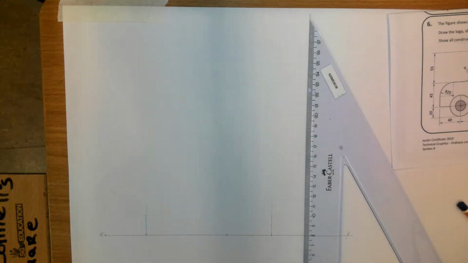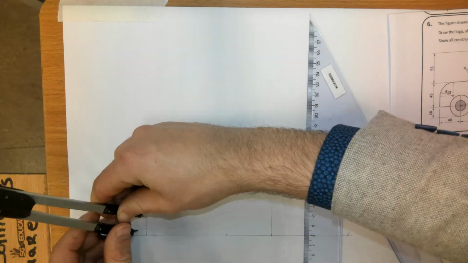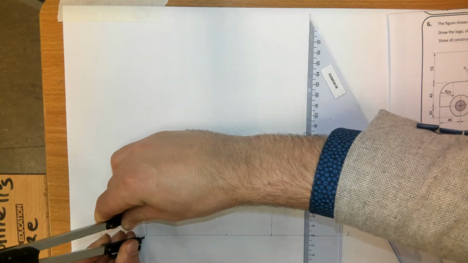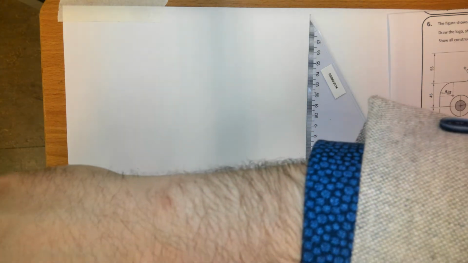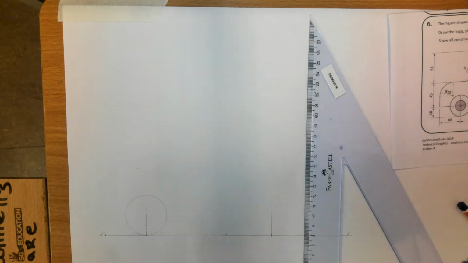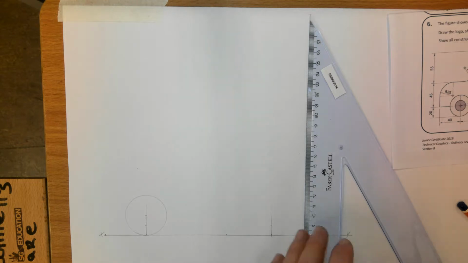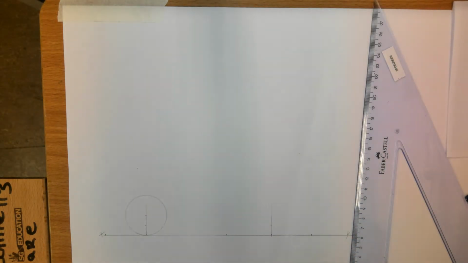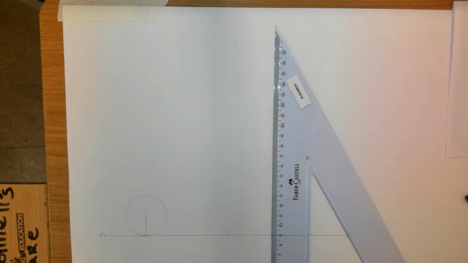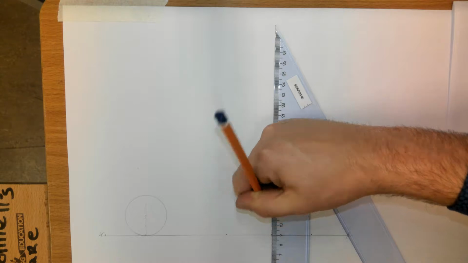Right, and I get my compass there, I draw in the circles. Marked up 20 here, so I did. Just make it more visible for me.